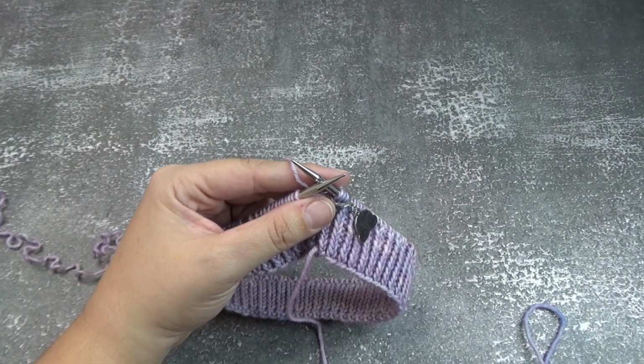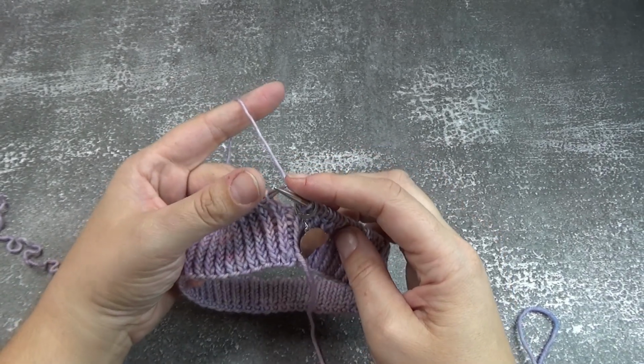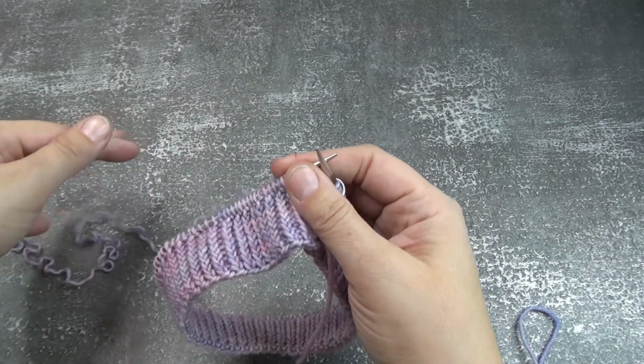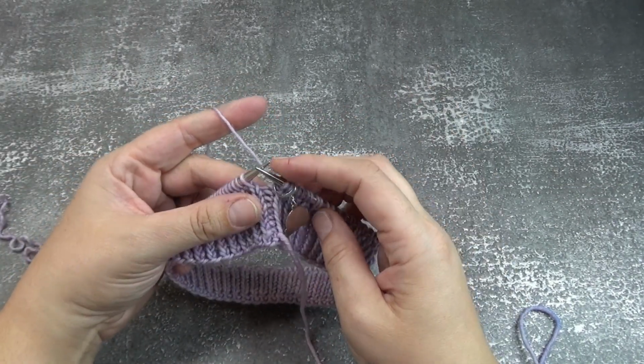Hello and welcome to today's tutorial for the Misdirection Cowl. We are going to cover round 8 and 9 of the pattern, and I'll probably do a few more rows just to show you how everything's supposed to look.